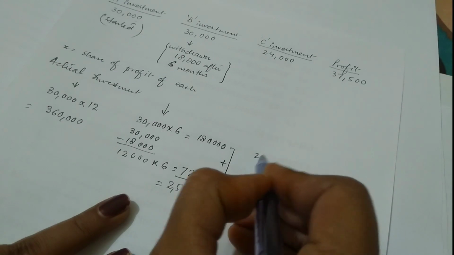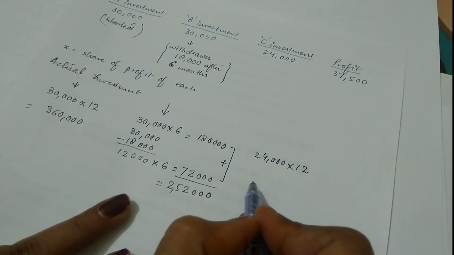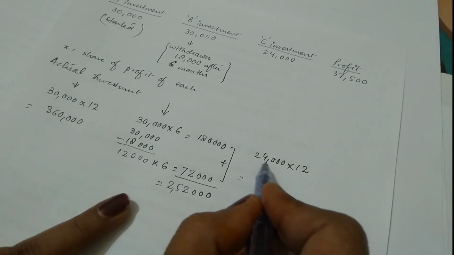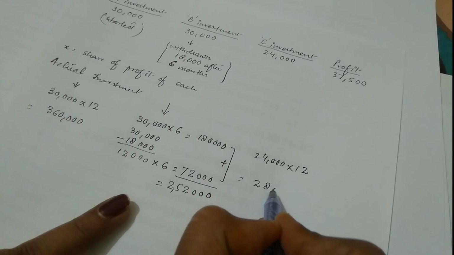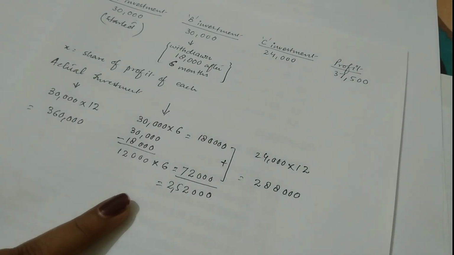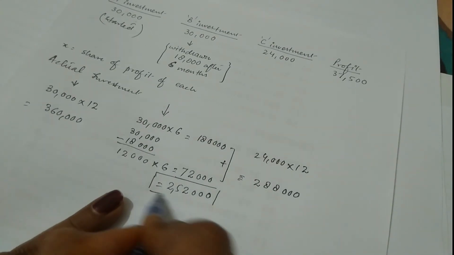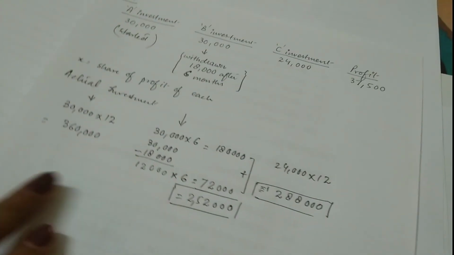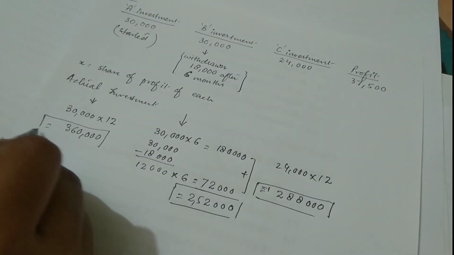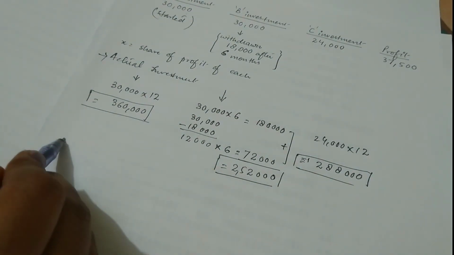For C investor, because he was also along with two of them, we'll multiply 24 with 12. We'll get 2,88,000. So to make it more clear, we'll box these actual investments and then we'll move towards the next. That is the simplest ratio.